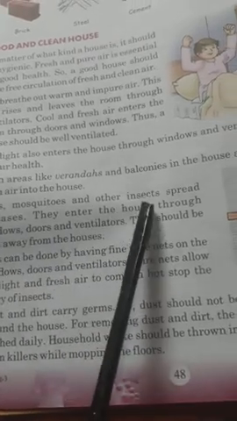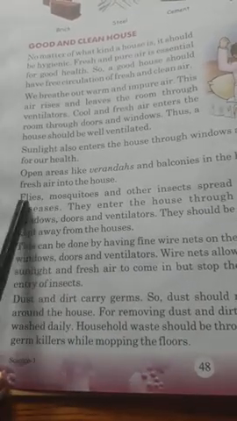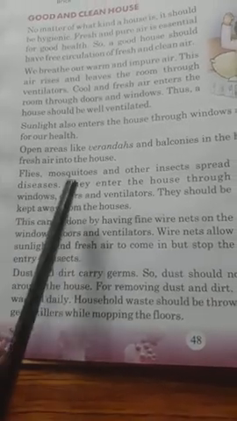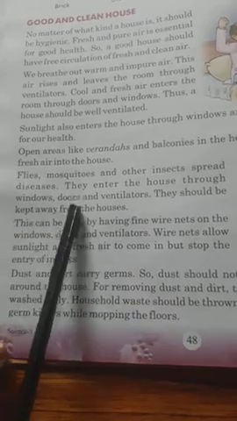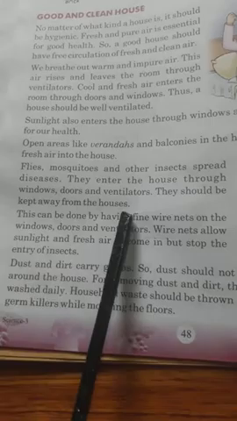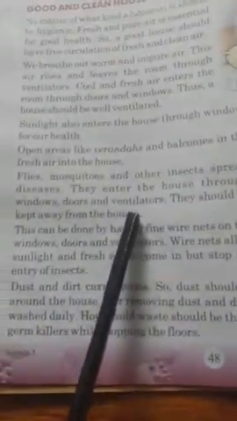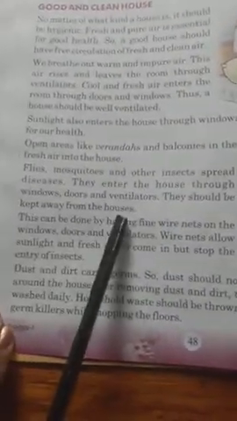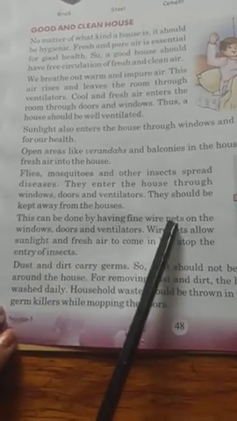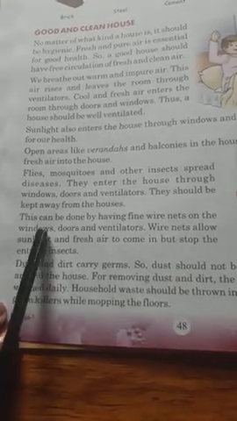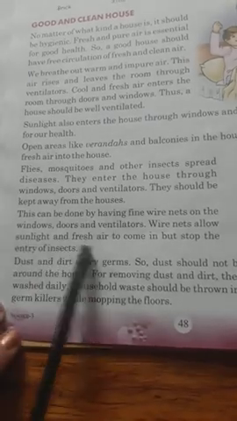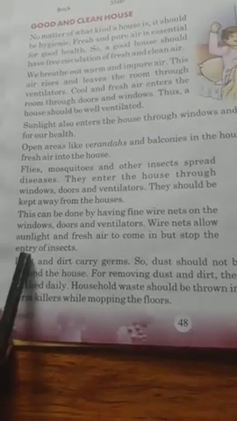Flies, mosquitoes and other insects spread diseases. These are some of the insects that spread disease. They enter the house through windows, doors and ventilators. They should be kept away from the house. So what must we do to keep these flies away? This can be done by having fine wire nets, like mosquito nets, on the windows, doors and ventilators. Wire nets allow sunlight and fresh air to come in but stop the entry of insects.